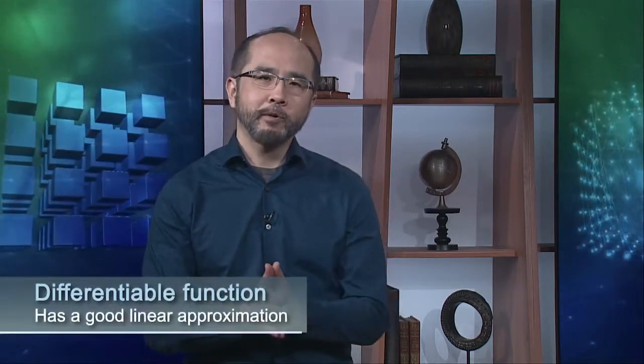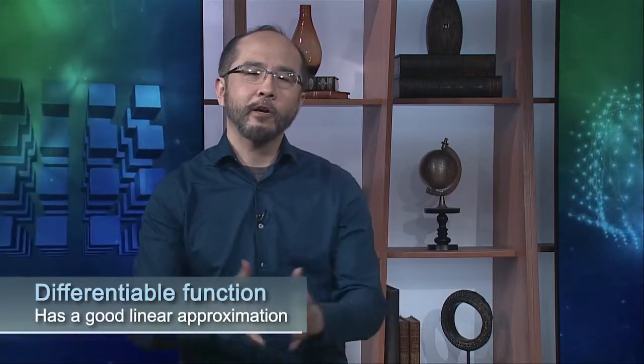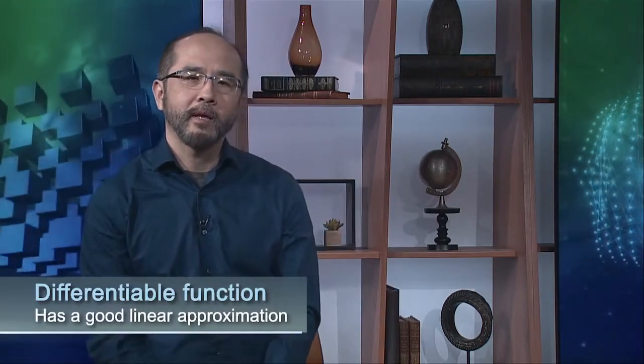Just like in single variable calculus, where a function is differentiable, meaning a derivative exists, that's where there's a good line that approximates it. And for multivariable functions, a function will be differentiable when it has a good linear approximation. We won't be precise here about what we mean by good, but we can give you a picture.